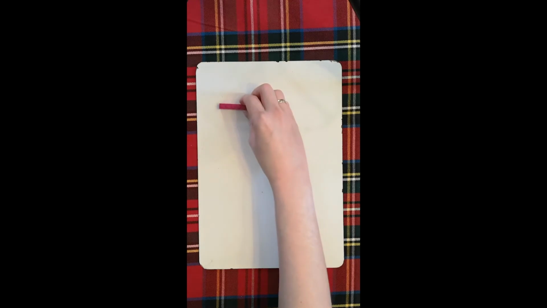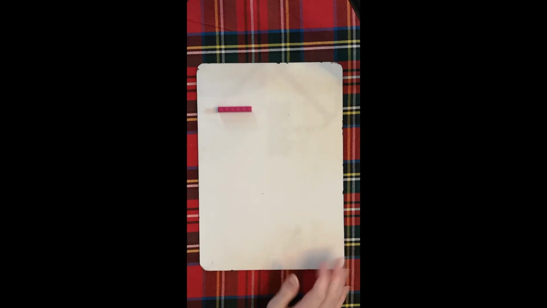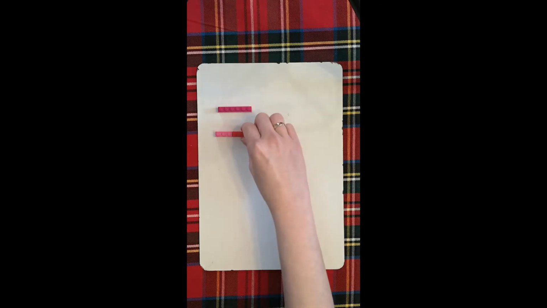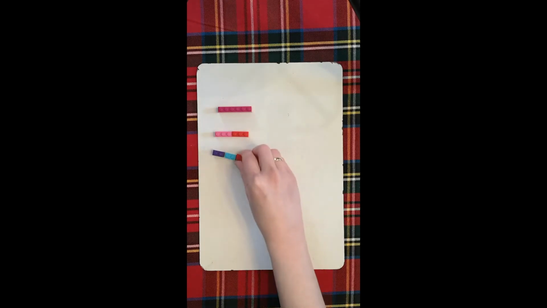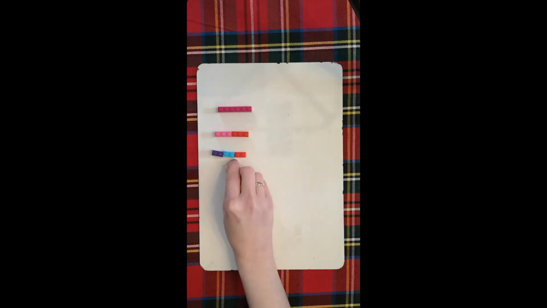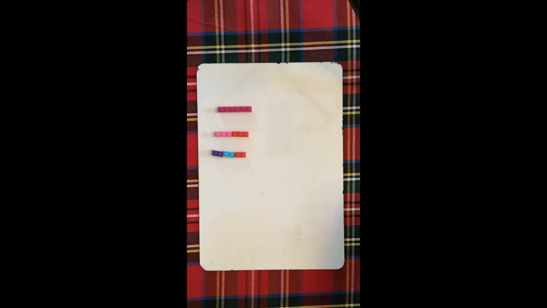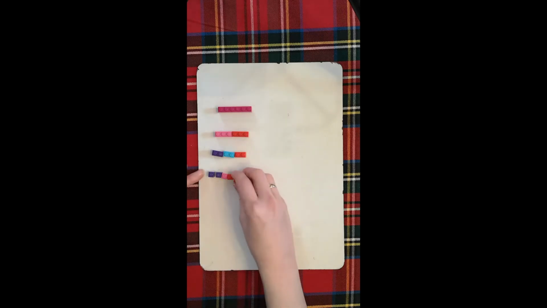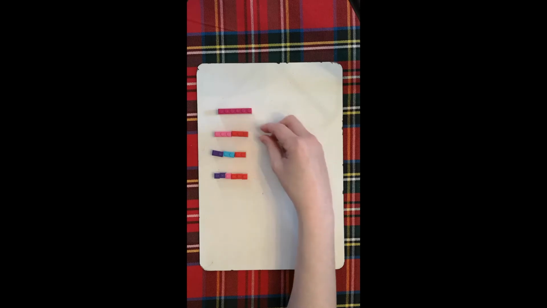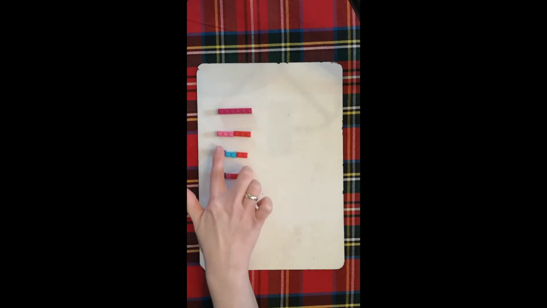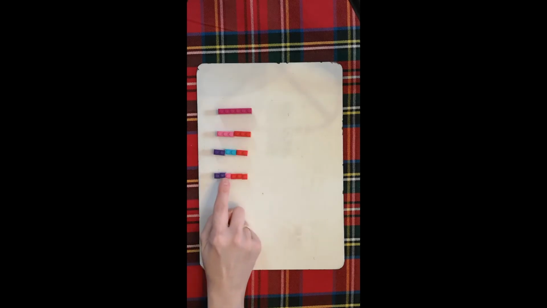This time my whole is going to look a bit different. It's going to look like this, my whole shape. And I'm going to split it up into some equal parts so that we can write them in fractions. Okay, so I have my whole at the top. I've split it into 2 equal parts, into halves. I've split it into 3 equal parts, into thirds. I've split it into 6 equal parts, into sixths.